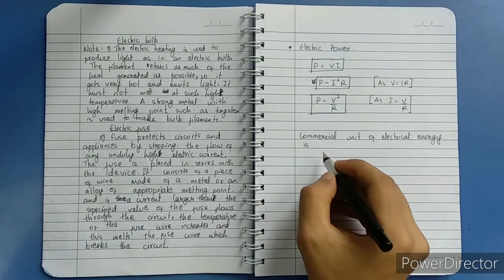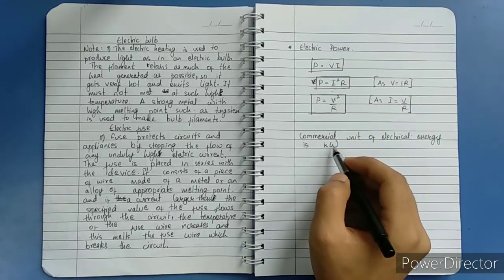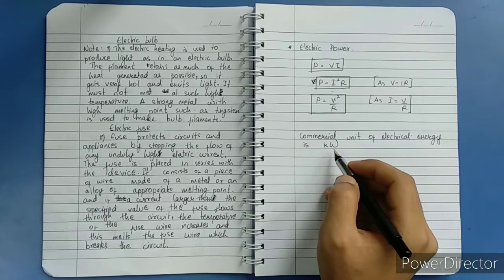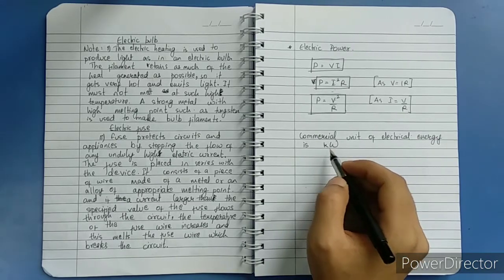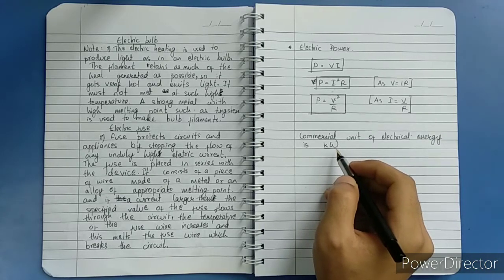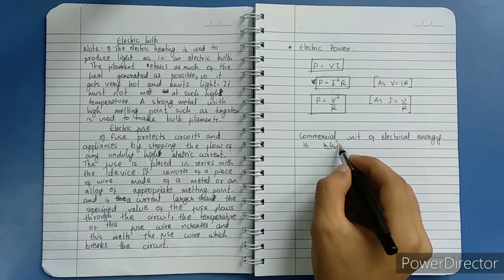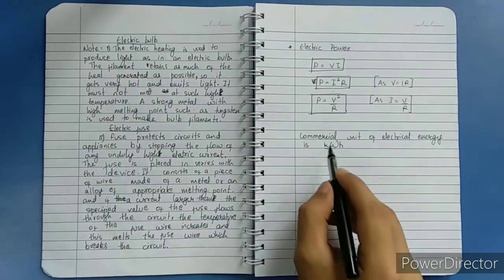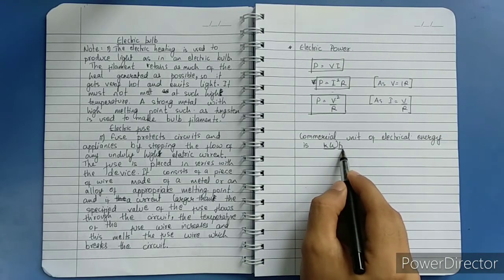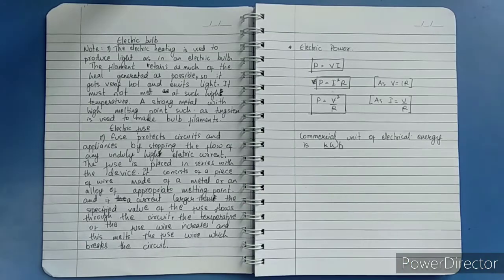The unit of power is watt, and we use kilowatt because generally when we work with appliances, the power required is on the higher side. That is why we use kilowatt for power, and for time we generally use hour. So power into time we get as energy. So the commercial unit of electrical energy is kilowatt hour.